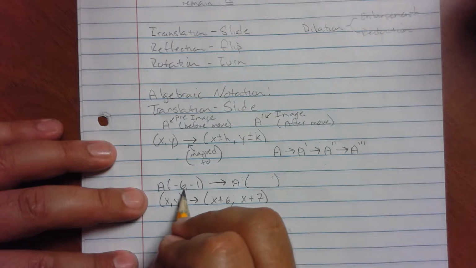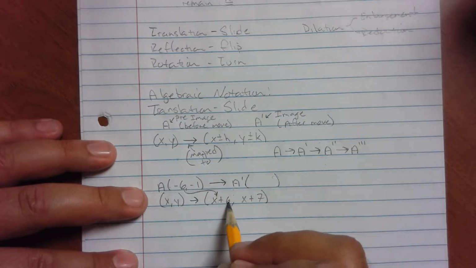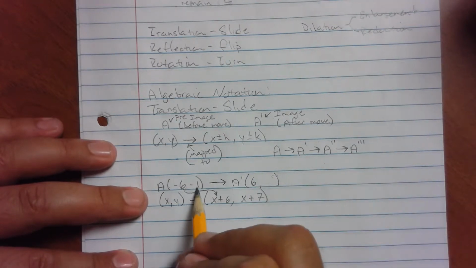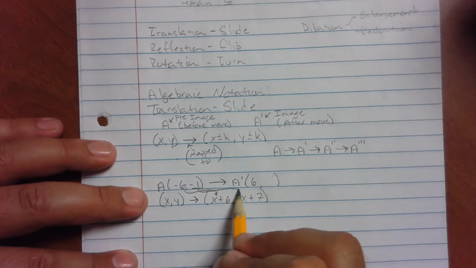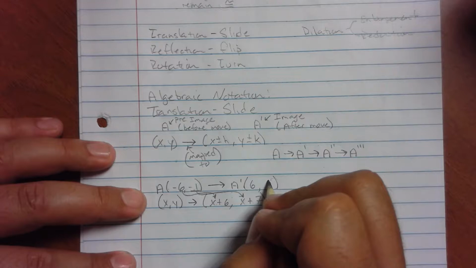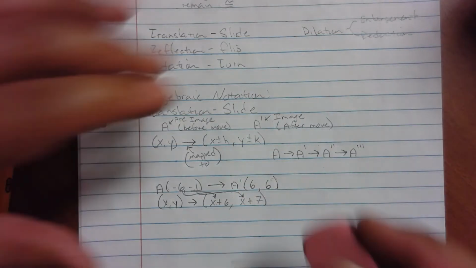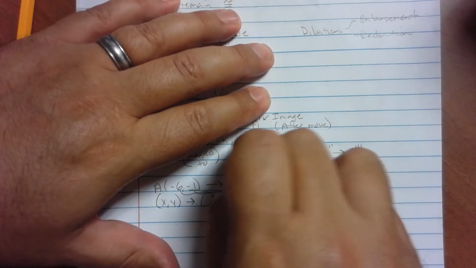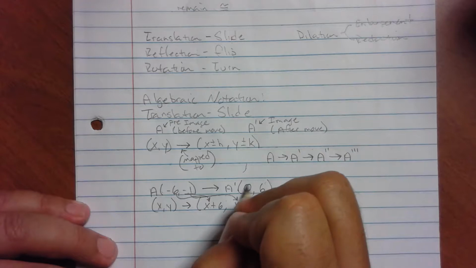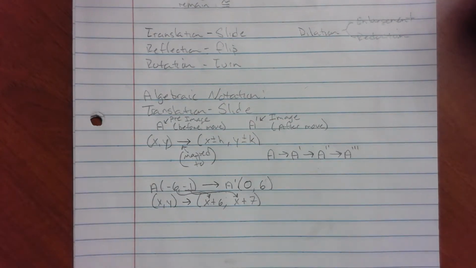You're going to take your x value and put it right here for the x. So -6 plus 6 means that your image is 0. Then do the same thing for your y's. Your -1, put it right there. -1 plus 7 is 6. So your image is at 0, 6.